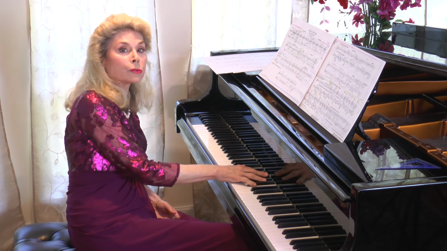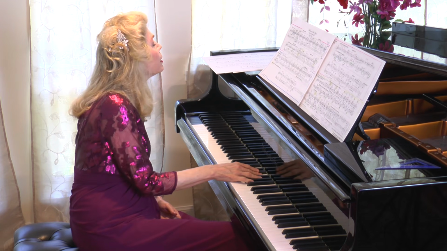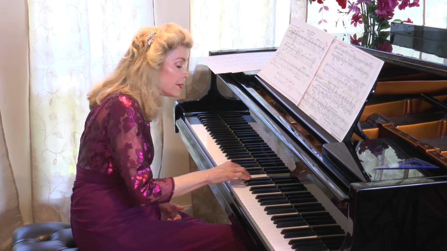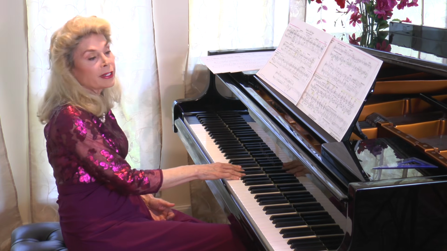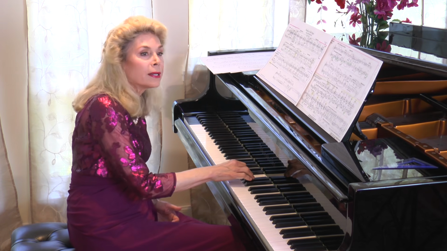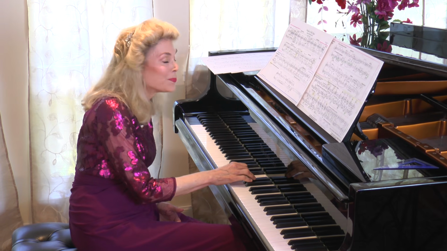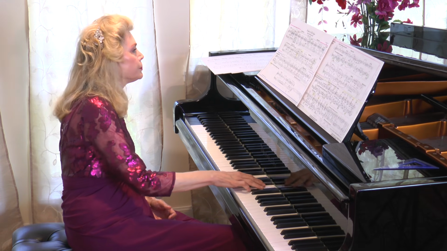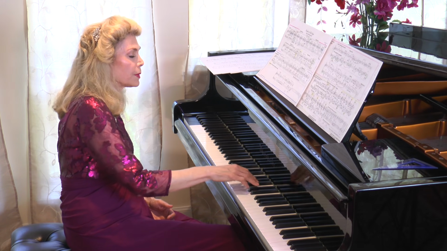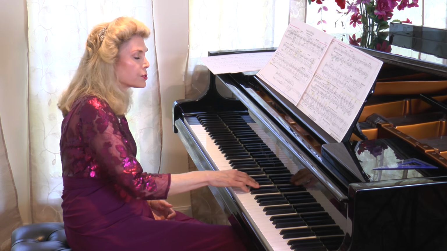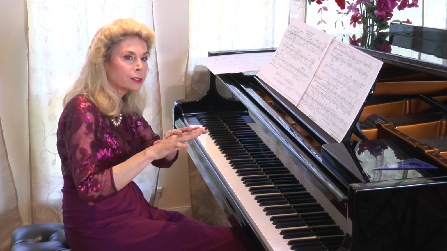The bottom notes have the moving melody, starting on the dominant D flat and ending on the tonic G flat. Above it we have these pitches, holding it, very, very still and placid.